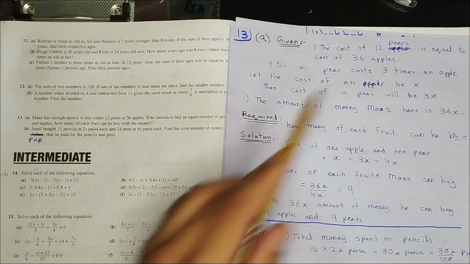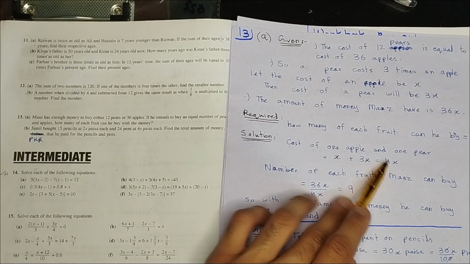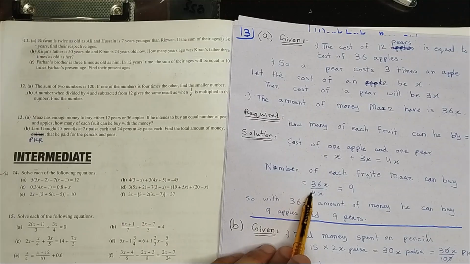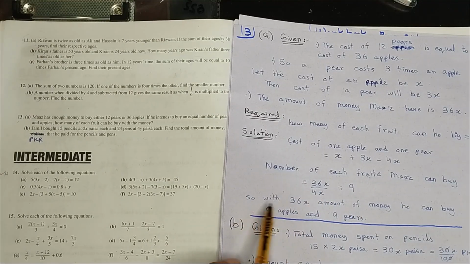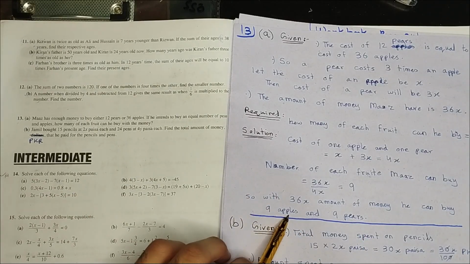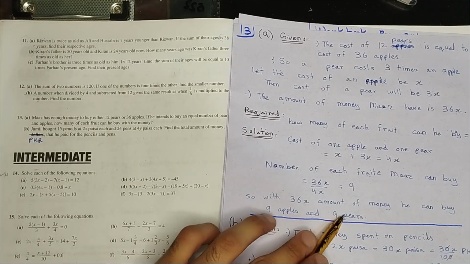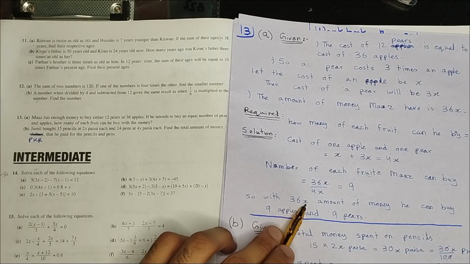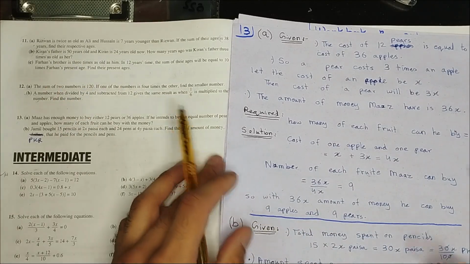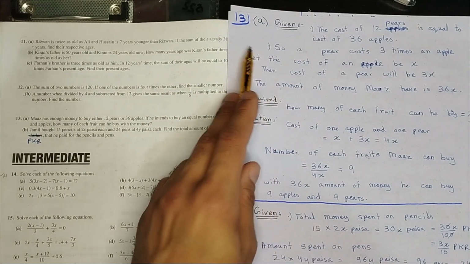With the amount of money that he has, we're going to take this number, the cost of one pear and one apple, and divide the total money he has by it. 36x divided by 4x gives us 9. So that means he can buy 9 pears and 9 apples. Equal number, right? Their prices are different, but this is the equal number of apples and pears that he can buy with 36x, whatever that money is. That gives us the answer to question number 13.